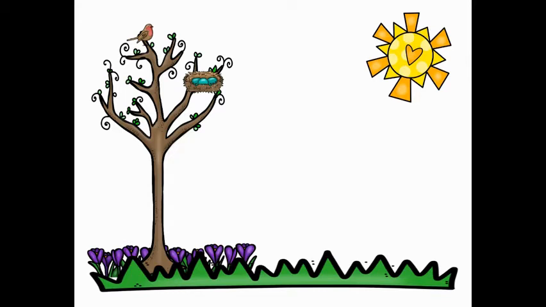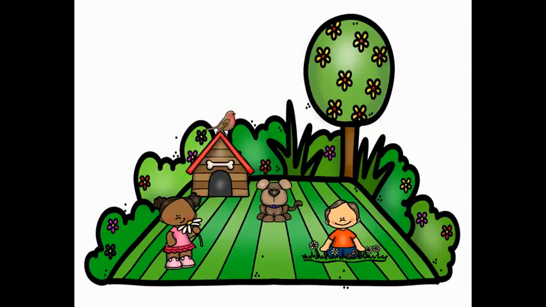And what did she put in that nest? I see 3 blue things right there. Those are eggs. Very good. Those are the robin's eggs. So in a few weeks, some baby birds will hatch out of those eggs and we'll have more birds to look at in our picture. Let's look at our next picture.